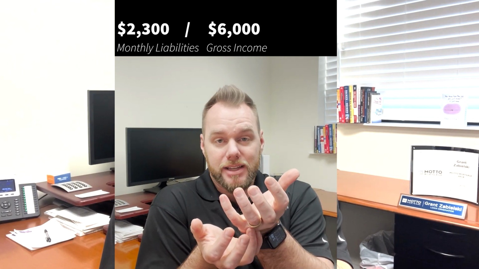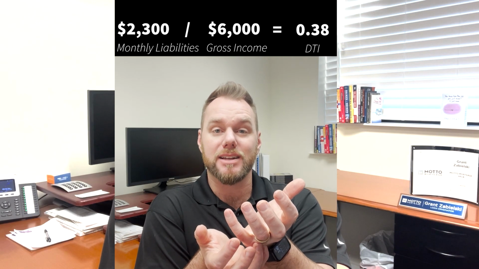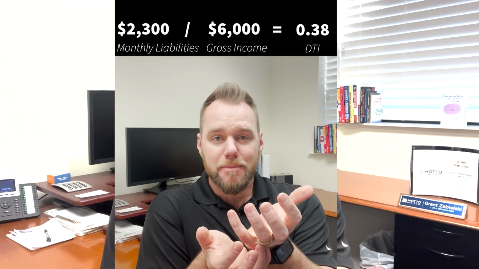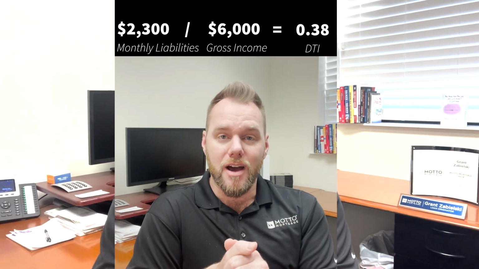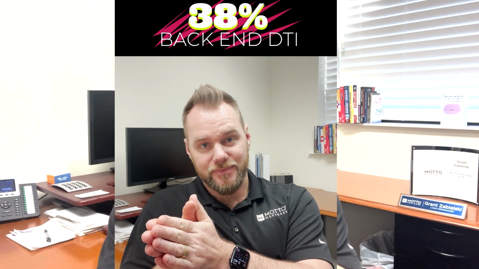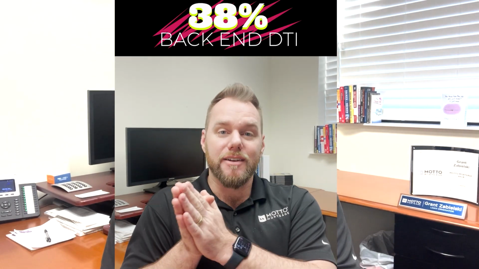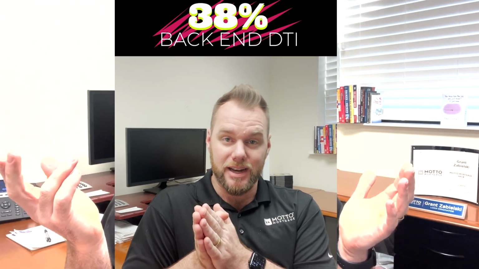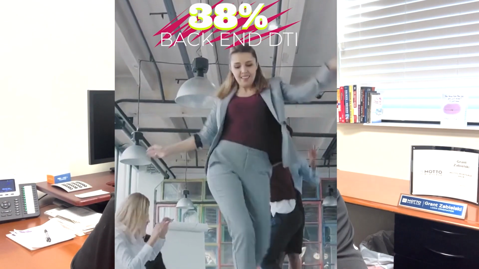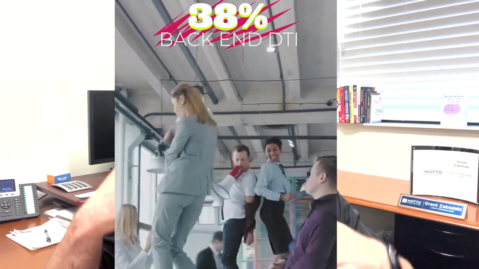That decimal point is about 0.38. So to make that a percentage, really easy, you just multiply that by 100, or just move the decimal point over 2 spaces, so that 0.38 turns into 38%. So that back-end DTI for this example is 38%. So if we're trying to get a conventional loan, that is right in range. We like that 38%. It's under 43, which, if we know it's under 43%, it's typically a pretty healthy loan. Probably gonna get passed.